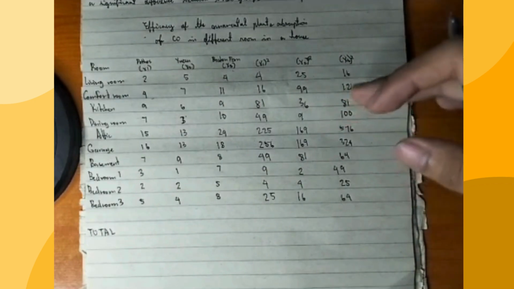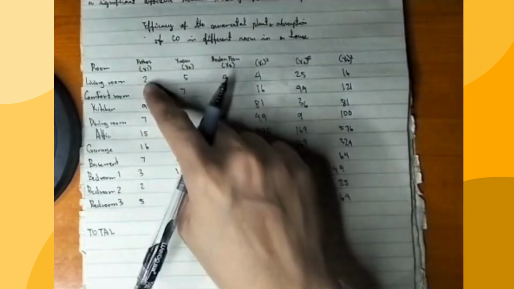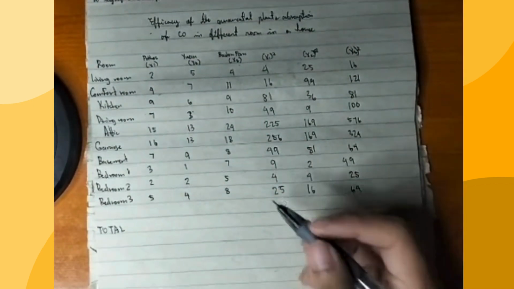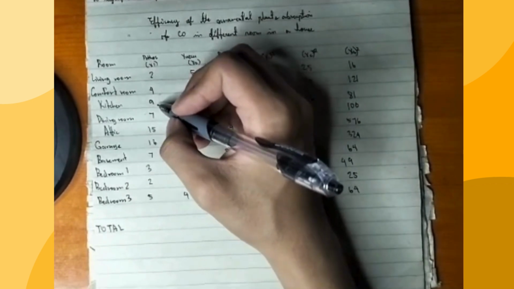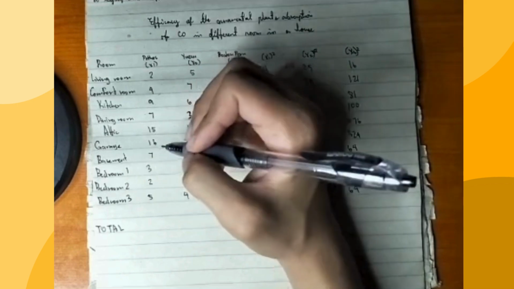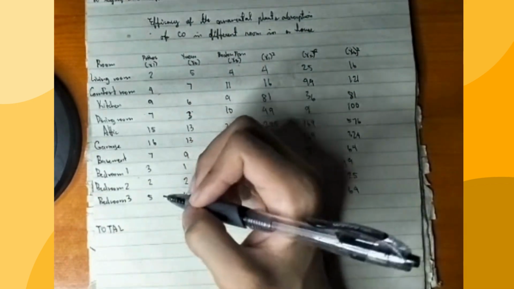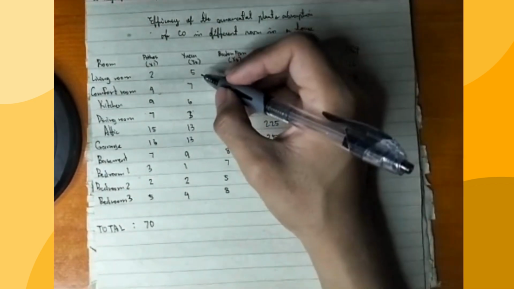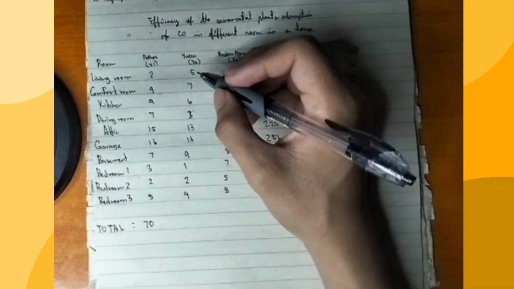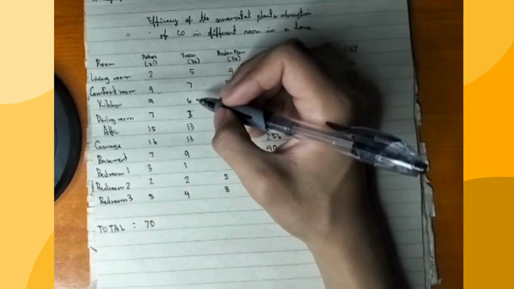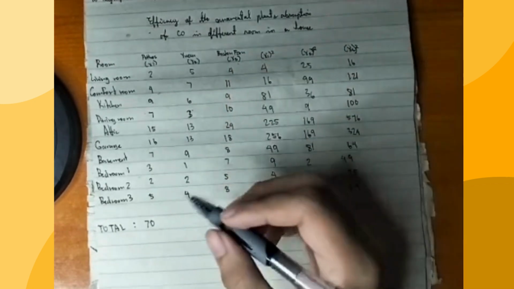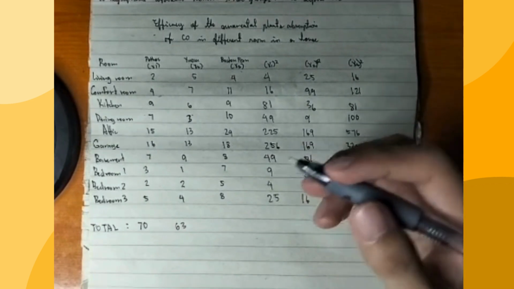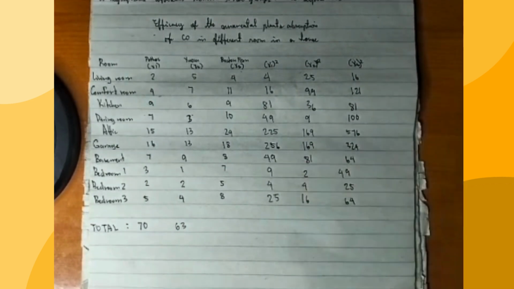And next step, we're going to add all these data in each group. So in pothos, 2 plus 4 plus 9 plus 7 plus 15 plus 16 plus 7 plus 3 plus 2 plus 5, you get 70. And in yucca, 5 plus 7 plus 6 plus 3 plus 30 plus 13 and so on, we got 63. Pause the video if you would like to try to solve on your own.